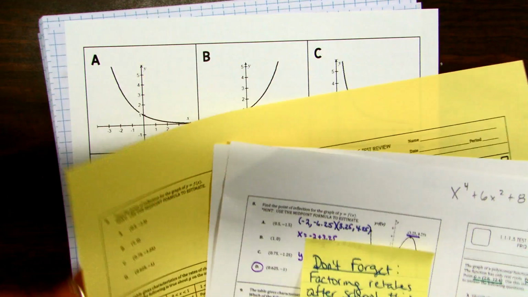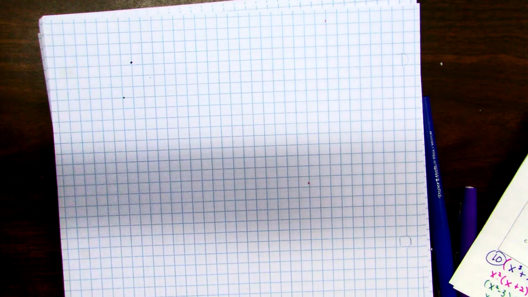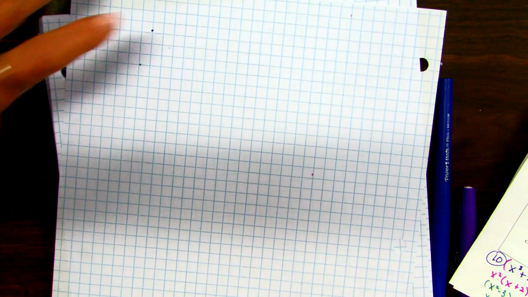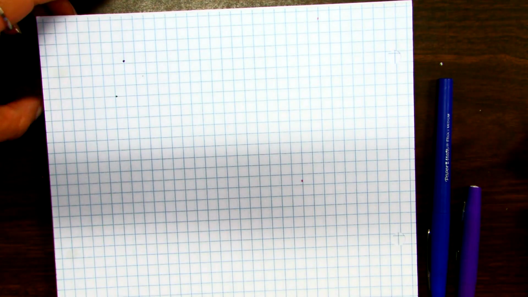I'm going to do a bunch of problems with you. For short, this is what I'm going to do. I'm going to do 2 and 10 and the whole FRQ, talk about some graph stuff that we need to talk about, then I'll open it up to any other questions that you guys may have.